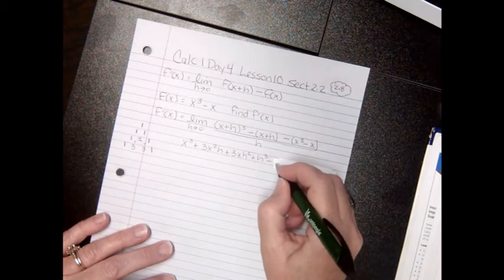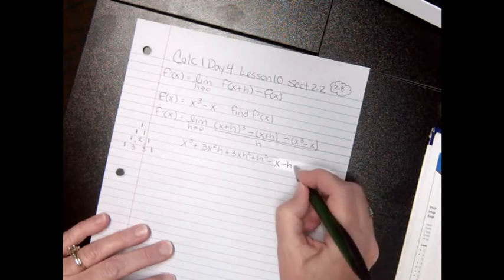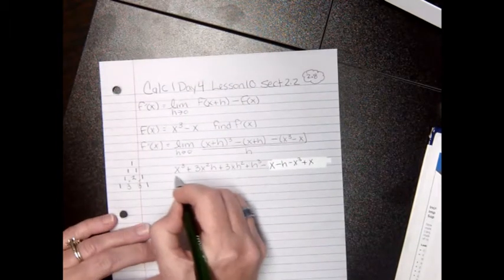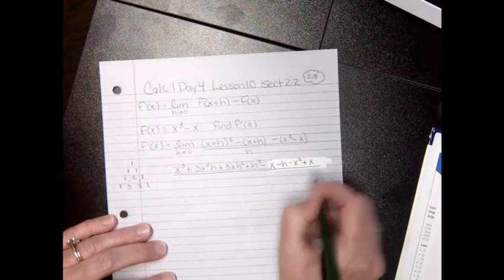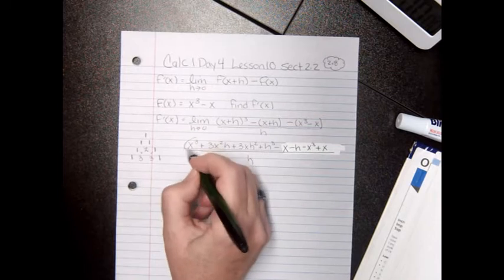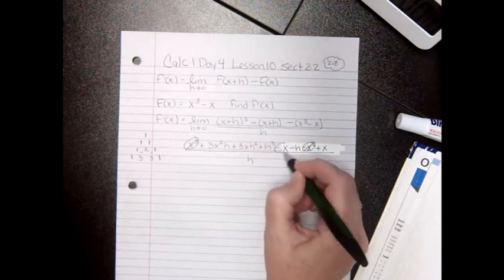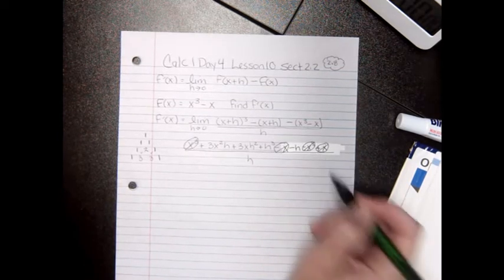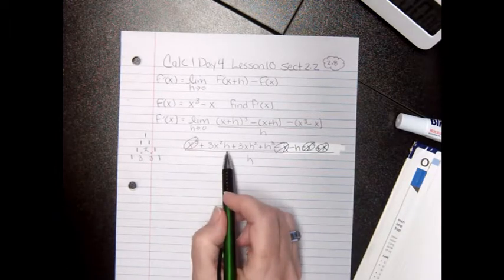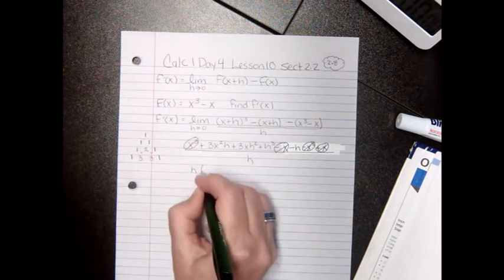I'm going to distribute my negative and distribute my negative here. Okay, and all of this is over h. Now let's see, is anything combined? My x cubed and my negative x cubed cancels. My negative x and positive x also cancel. That looks like about it. So now you notice the rest of them all have an h value, so we're going to factor out that h value.